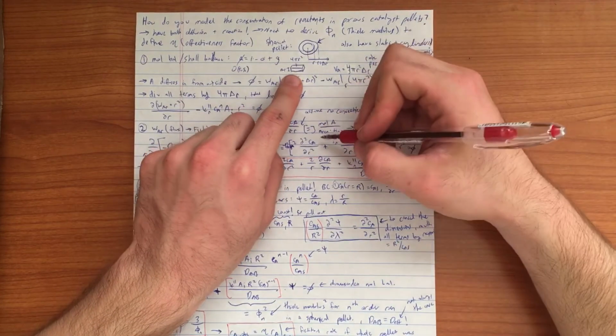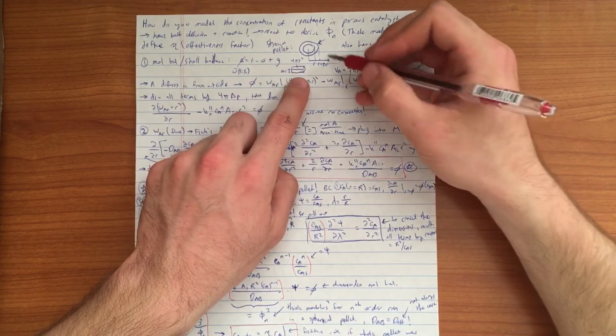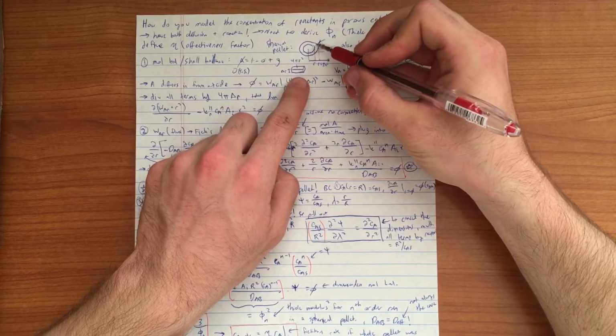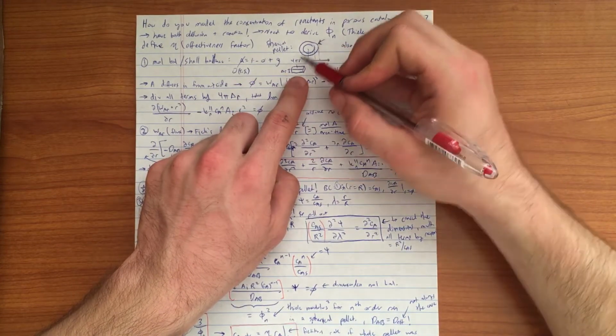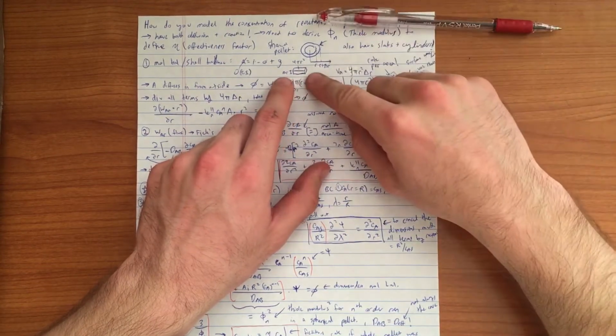And because we will later take the limit as delta r goes to 0, we can approximate the volume of our annular region as 4π r squared times delta r.